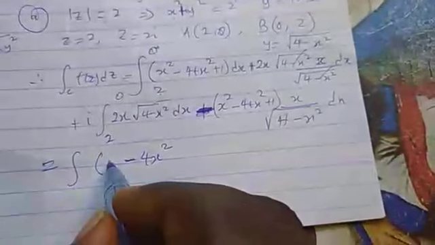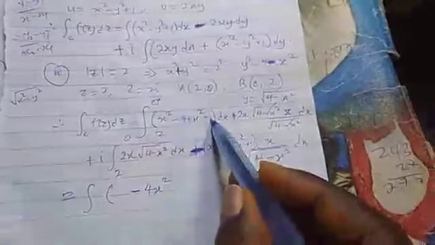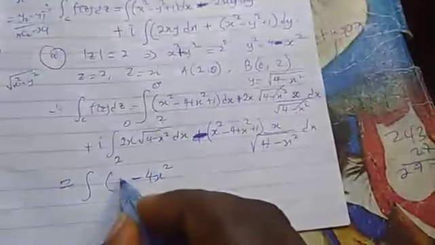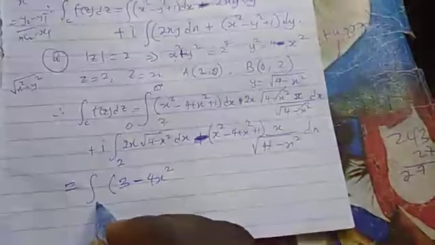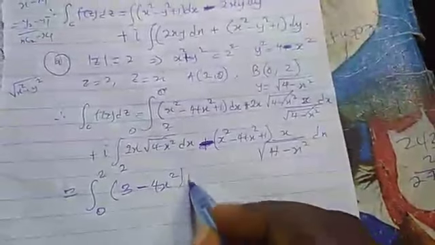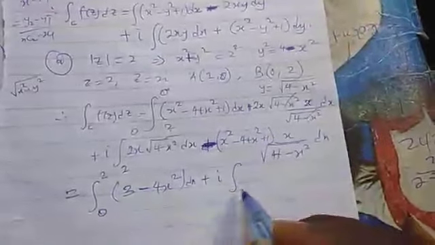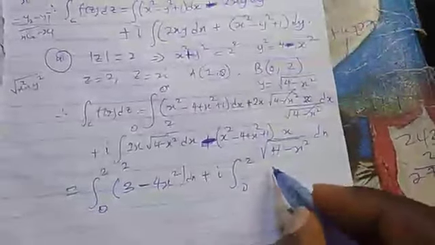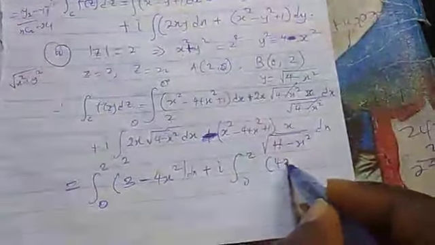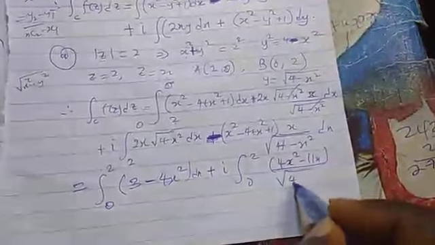And the other constant there, this is 1. This is minus 4 plus 1. That will be minus 3. It will become 3 because I want to turn this 2 to 0 into 0 to 2. Then dx plus i into, I'll turn this one to 0. When we simplify, we still have 4s squared minus 11x over square root of 4 minus s squared dx. So this is all we have.